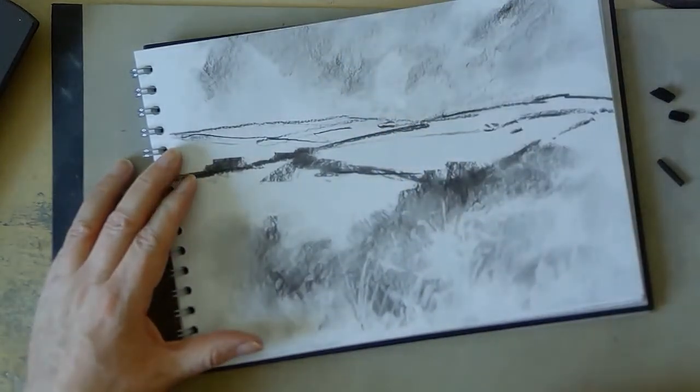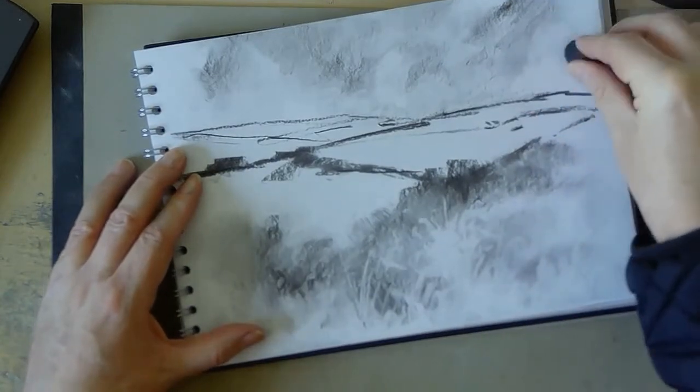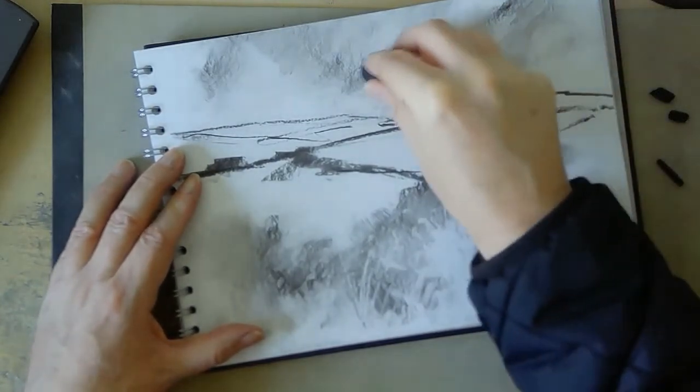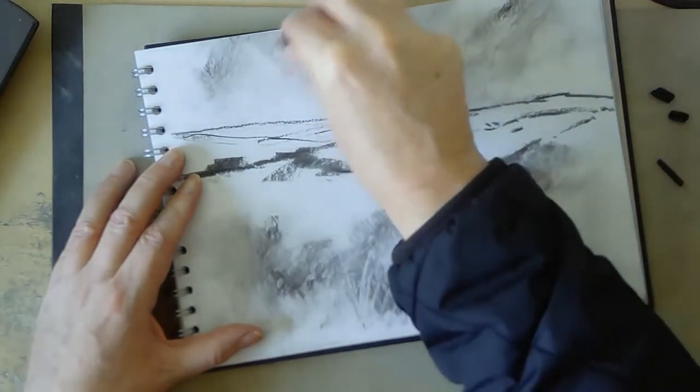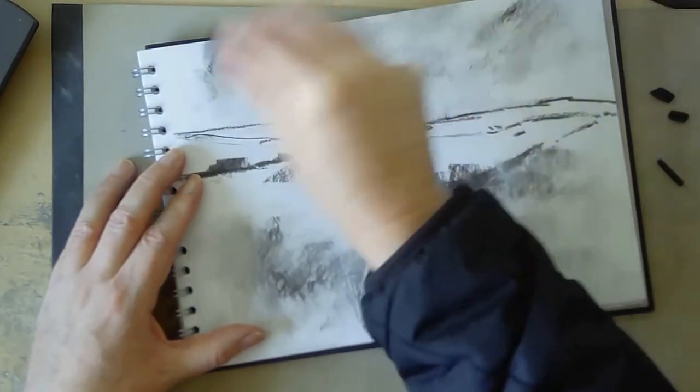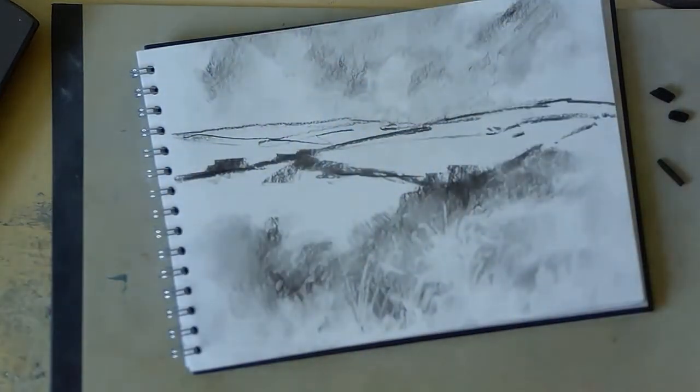Another aspect of style is something that is maybe more technical and is going to take a longer time to develop. And that's your confidence and your experience in using a particular medium. And yes, some people pick these things up very quickly. Most of us don't.